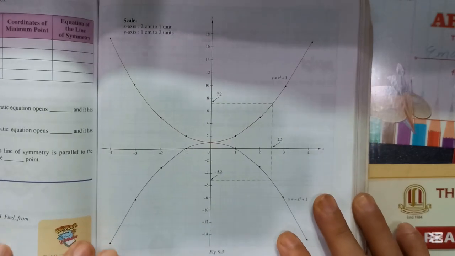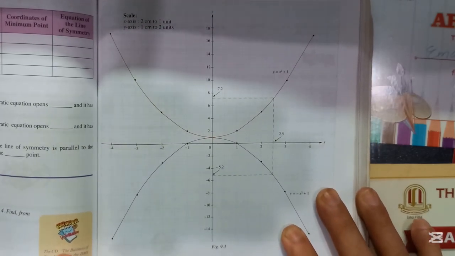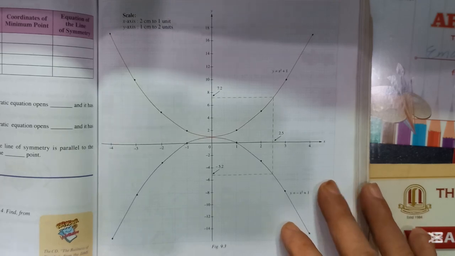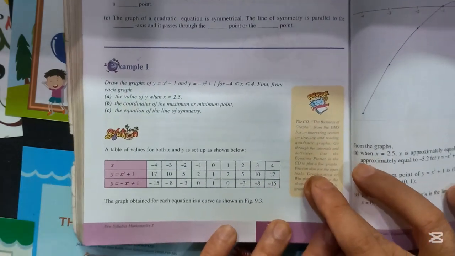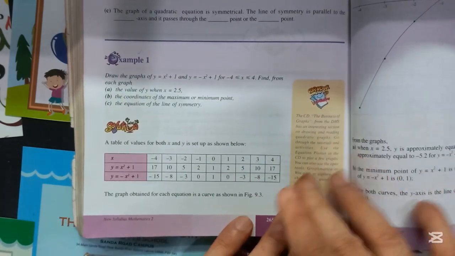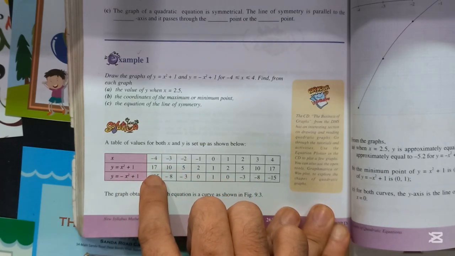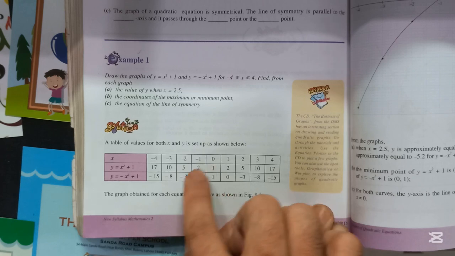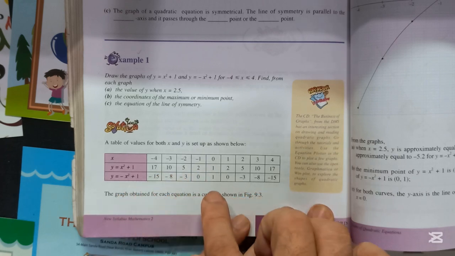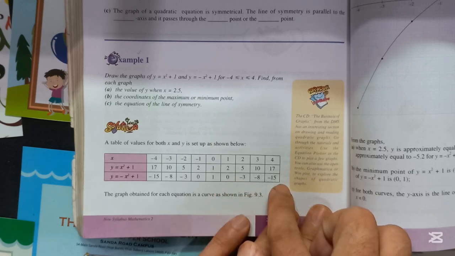So first we will make the x-axis and y-axis and we will choose a suitable scale. From here again you can see actually x values are from -4 to +4 and y's values for the first equation is from 1 to 17 and for the second equation is from 0 to -15.